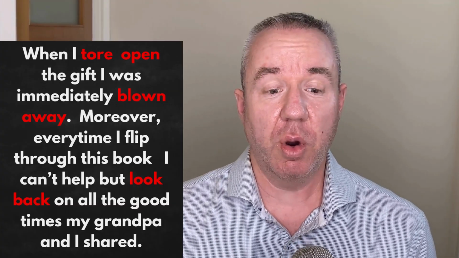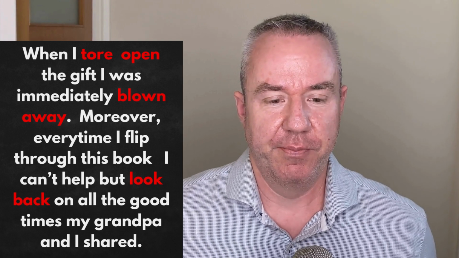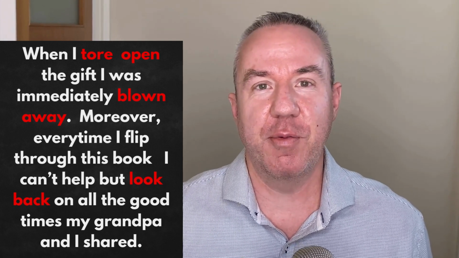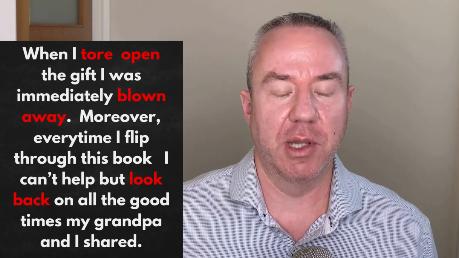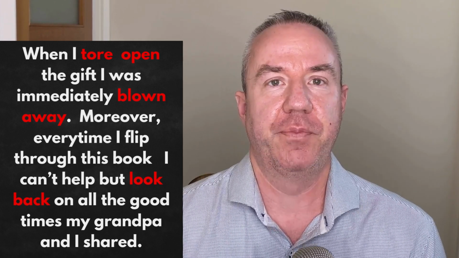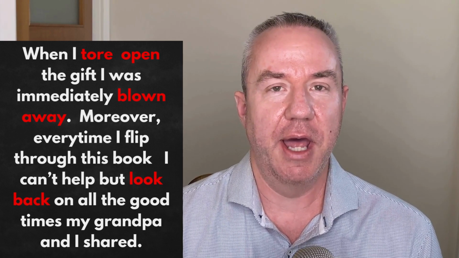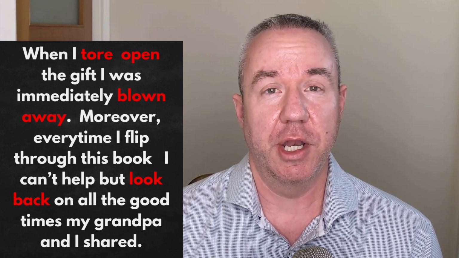This applies to TOEFL as well, because these four parts of vocabulary are really, really useful. When I tore open the gift, I was immediately blown away. Moreover, every time I flip through this book, I can't help but look back on all the good times my grandpa and I shared. You can see them there: tore open, blown away, and look back on.